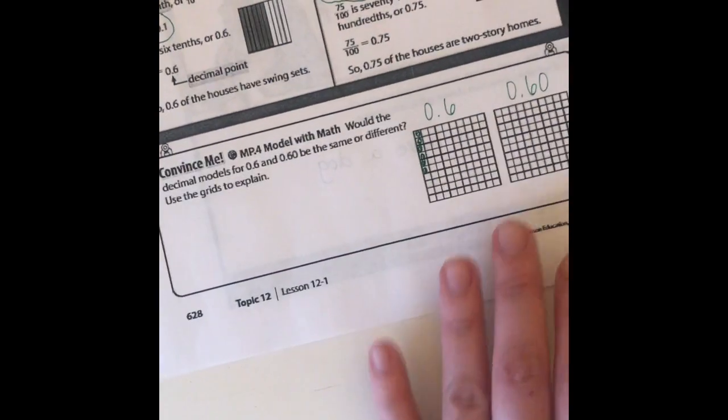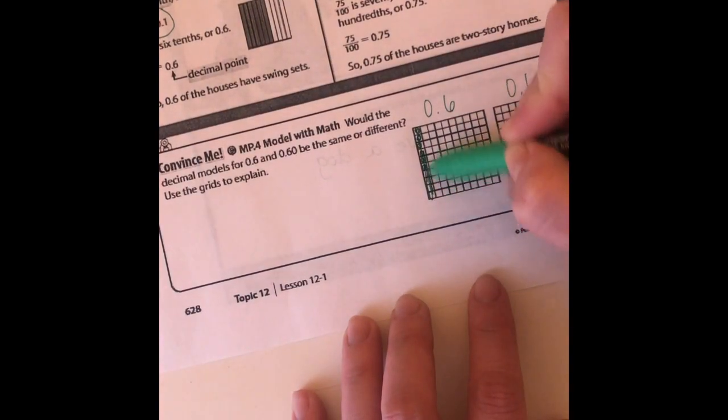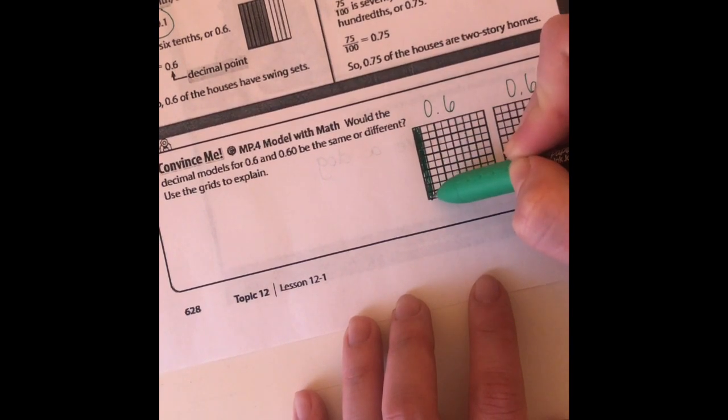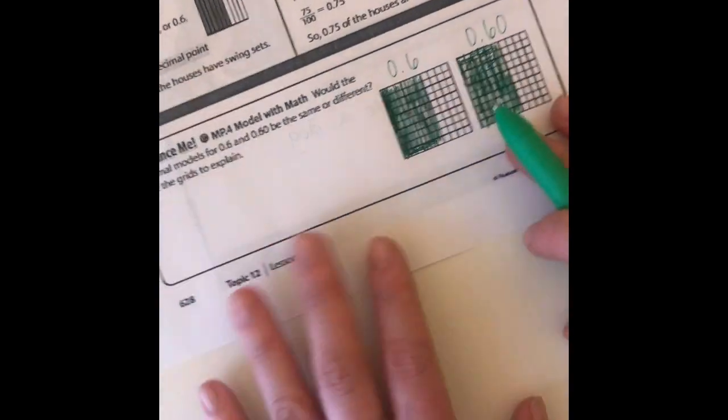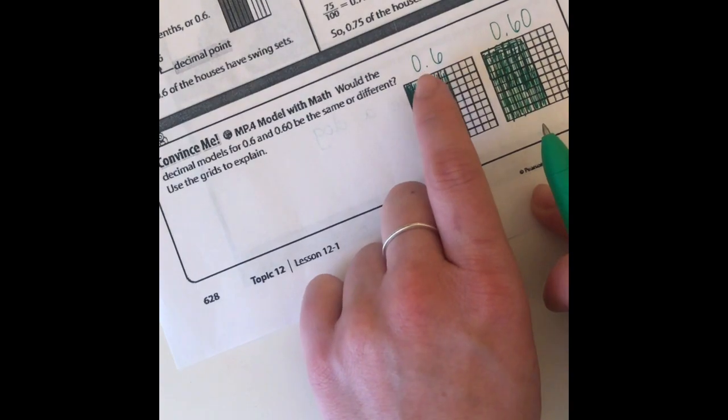But that's not correct. 6/10, we need to take a whole tens row, and that would be 1, and we need 6 of those. So when you're coloring, you need to color 6 of the rows. So now that I'm done coloring, I can see that they will be the same, and that shows me that 6/10 and 60/100ths are equivalent.